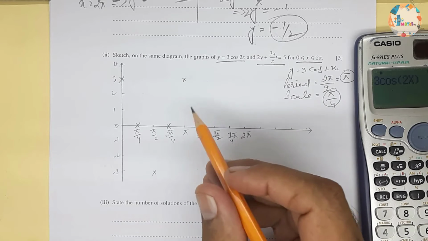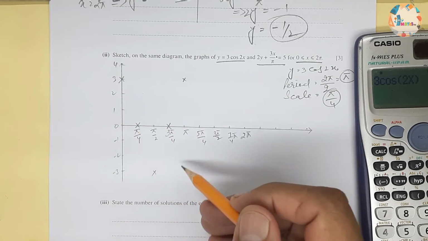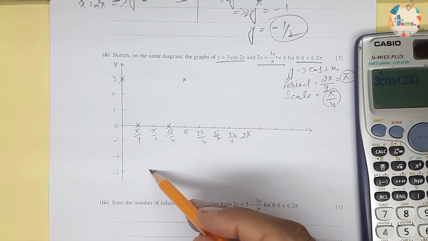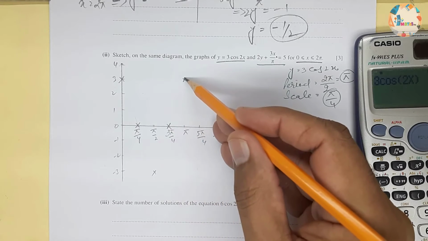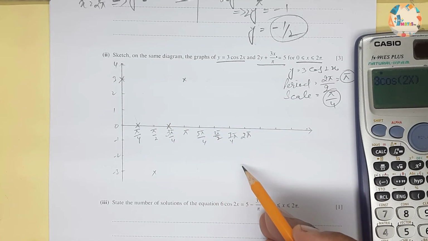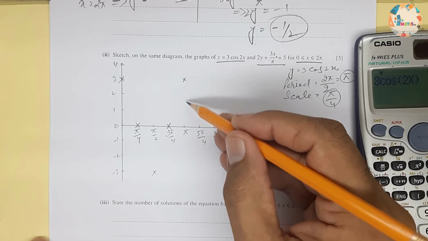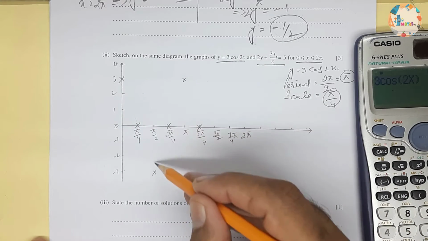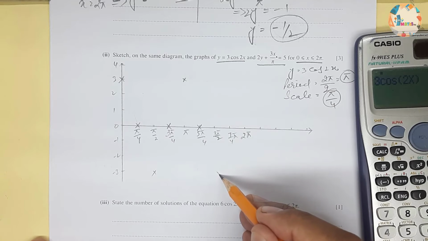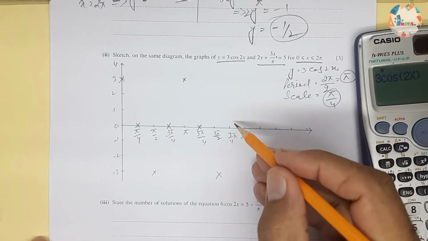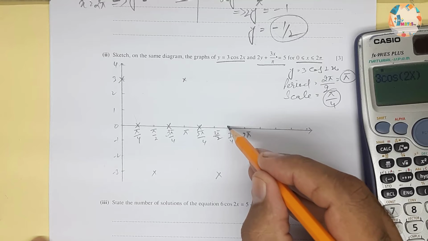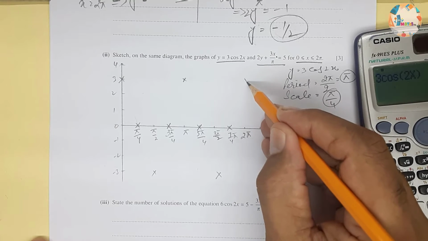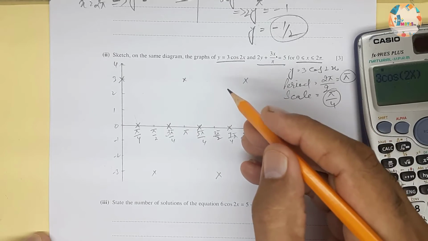Now from the values which we have taken so far, we come to know that our graph is bending like this, and the similar graph will be repeating for the next values. So the next value will be 0, and the next value will be over here, which is -3, and the next value will be again 0, and for 2 pi it will be over here. Now we can sketch the graph.